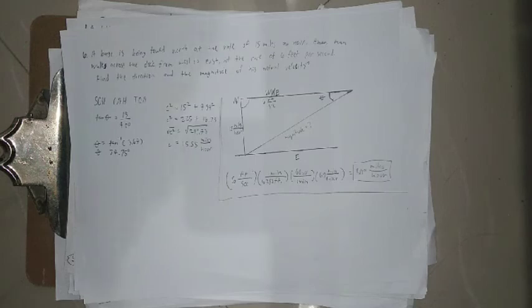So c squared is equal to 15 squared plus 4.09 squared. C squared is equal to 225 plus 16.73. We must take the square root of both sides so that c squared becomes c. So c is equal to 15.55 miles per hour.